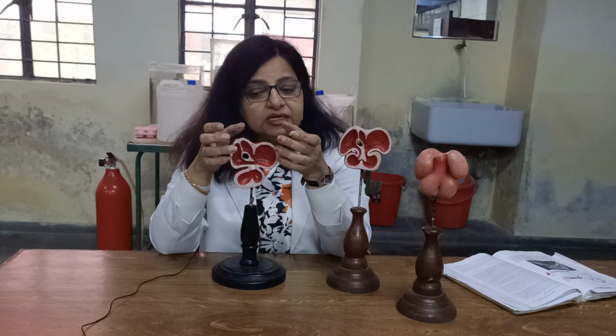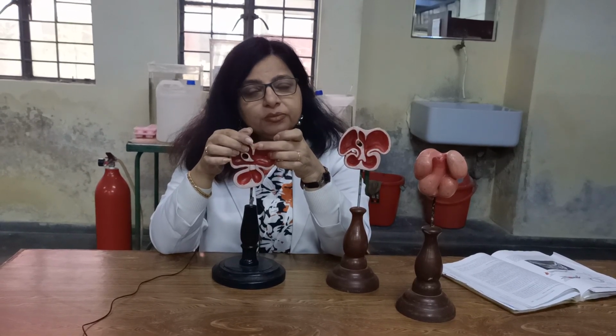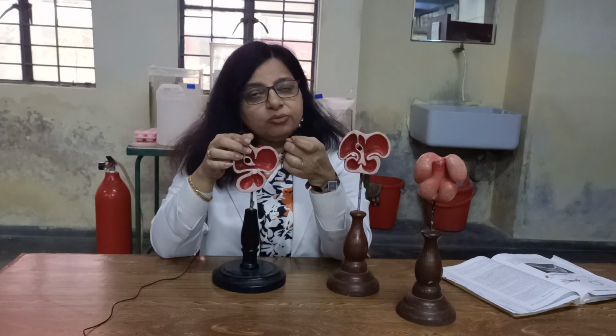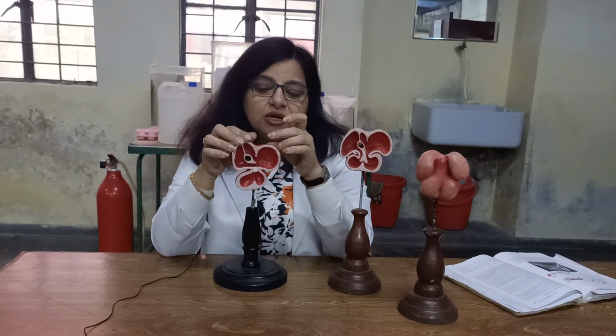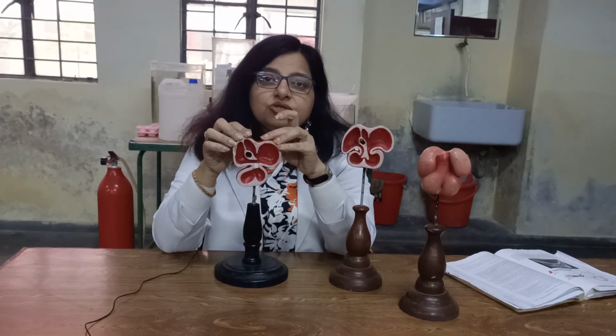But in certain cases, blood is not flowing through it. The foramen ovale remains patent and you are able to pass a probe through it. That probe, when passing through the foramen ovale, is going through it but no blood is flowing through it. That is known as probe patency of foramen ovale.